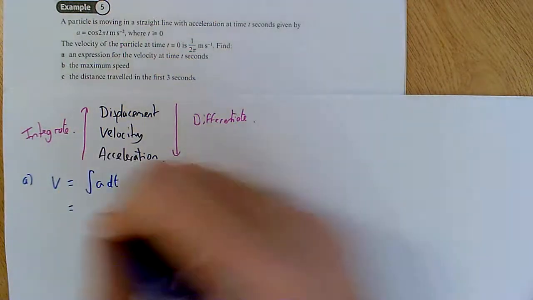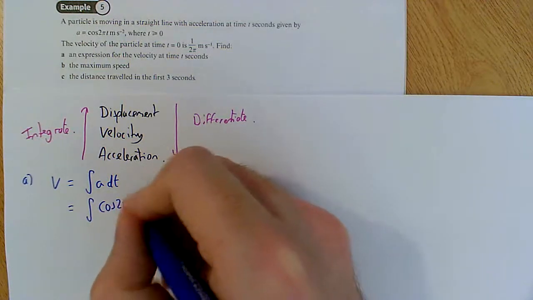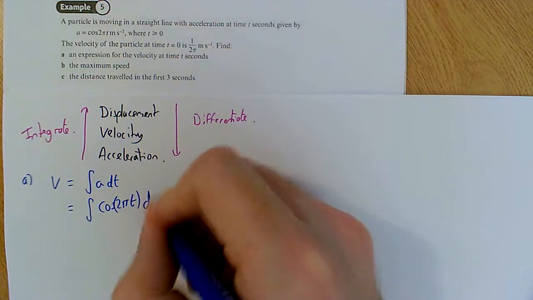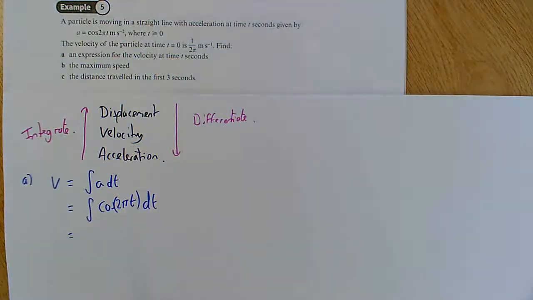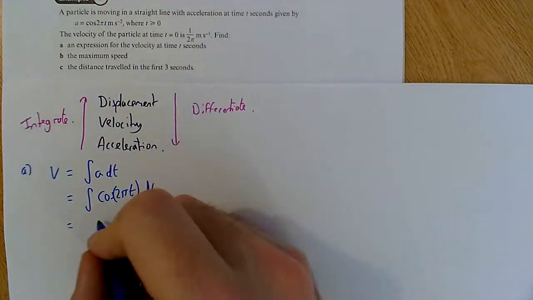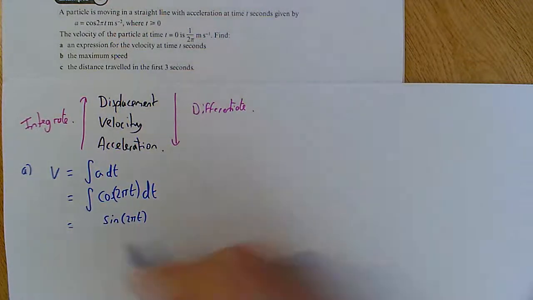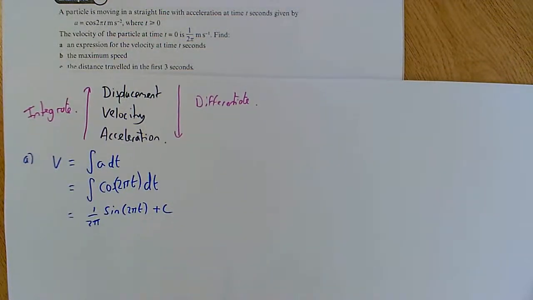So if I've got the integral of acceleration, and it tells us the acceleration is cos 2 pi t, there should really be a bracket in there just to make it clear what's going on. This is with respect to dt. So I just need to integrate that term. I'm integrating a cos, so hopefully we remember from our year 13 differentiation work that this goes to a sine. The inside will remain unchanged and we've got to divide by the coefficient in front of the t. So this is 1 over 2 pi. Because we've just integrated, unfortunately, we're going to have a plus c term on the end there.